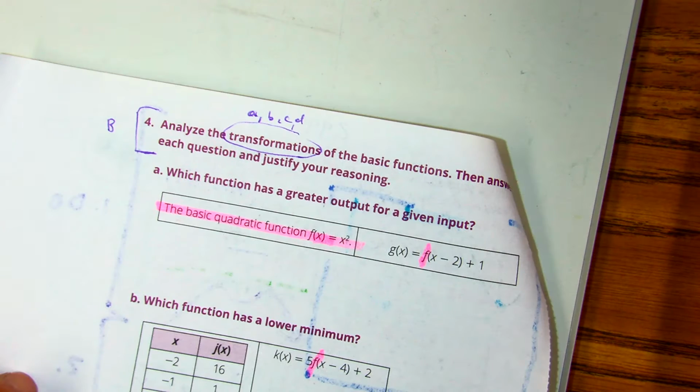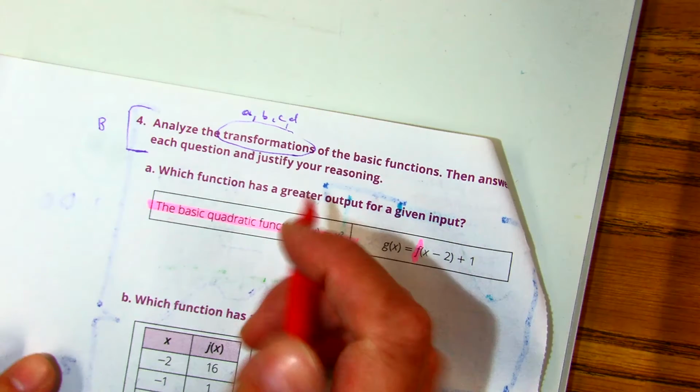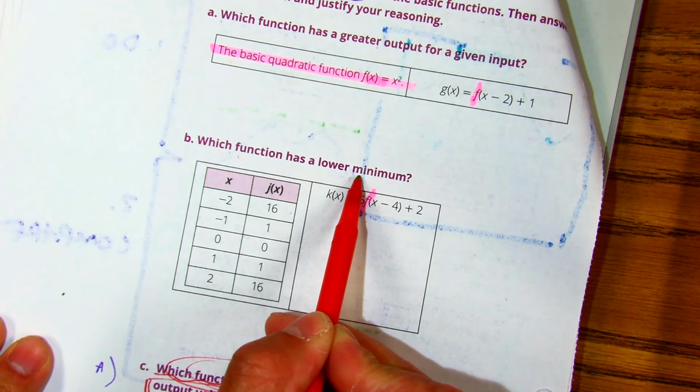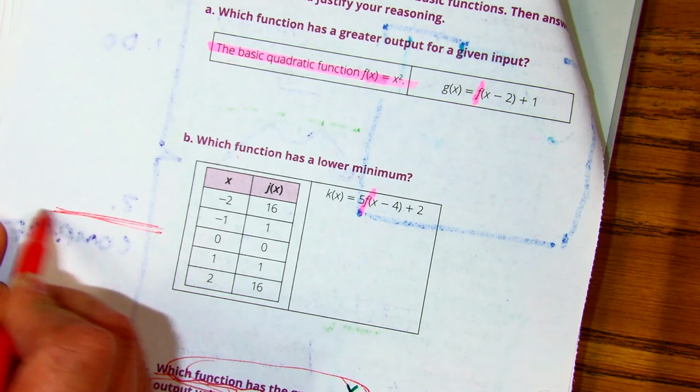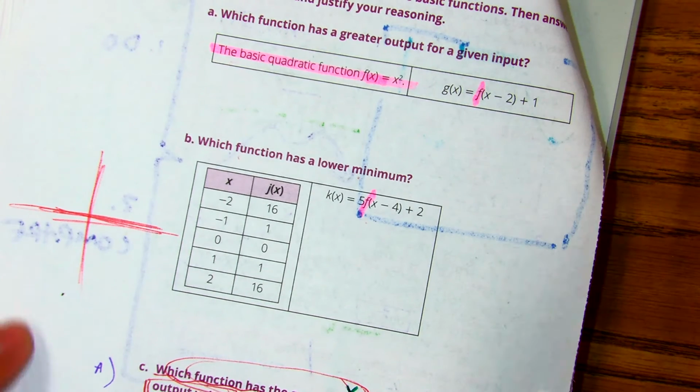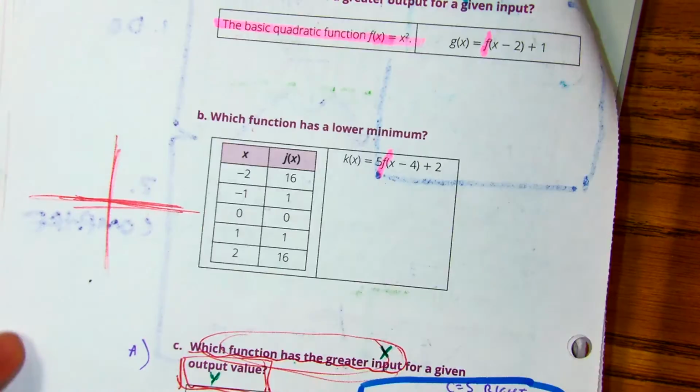Minimize the transformations of the basic function, then answer each question and justify your reasoning. Which function has a lower minimum? So if I make a quick sketch, and here's another great idea: drawing the same sketch, sometimes on the same one, allows you to kind of compare.